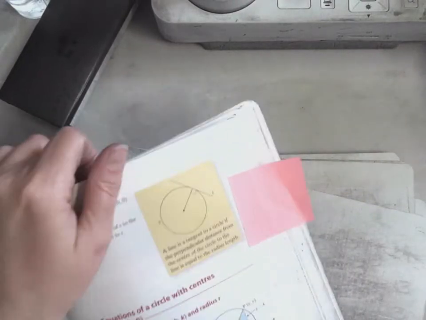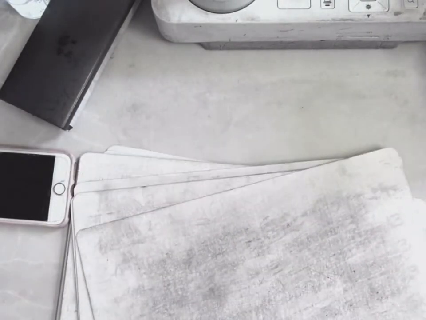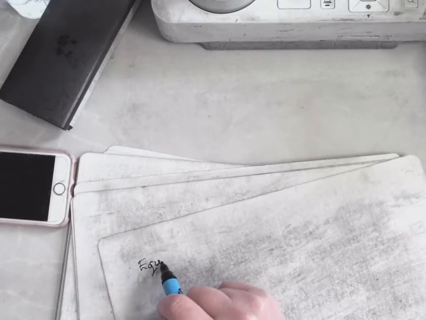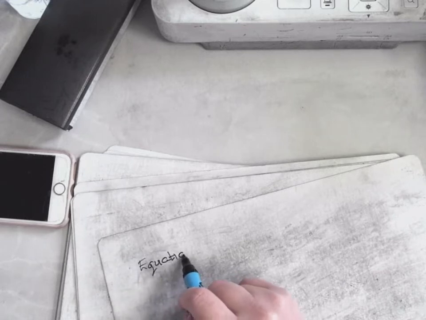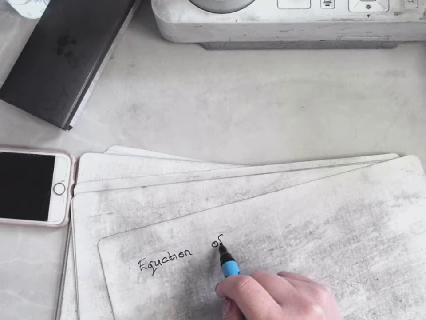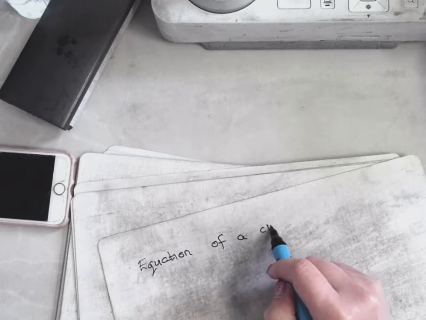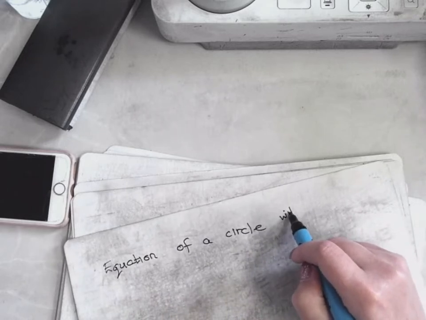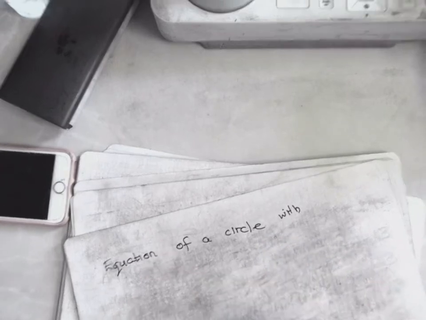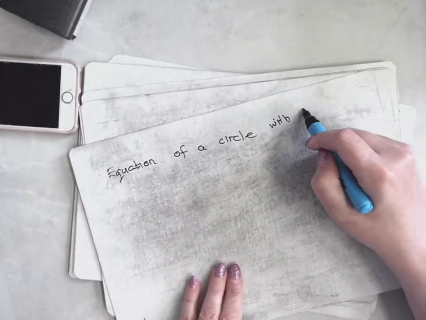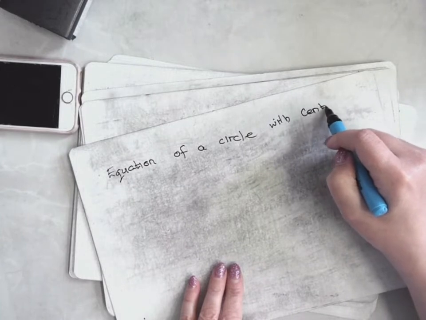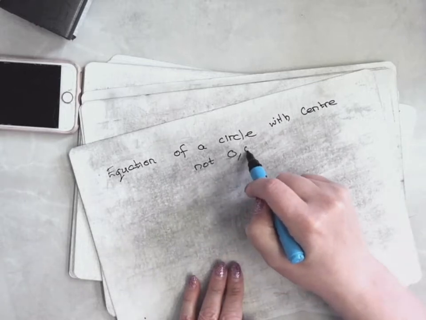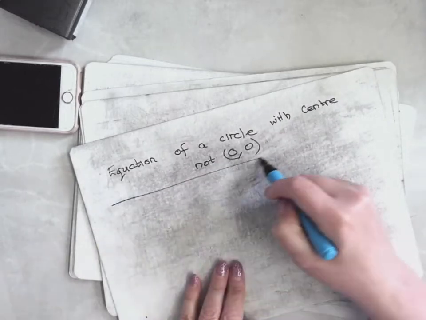Right, okay. So moving on to the next section, equation of a circle with centre not 0, 0. This formula is in the log tables.